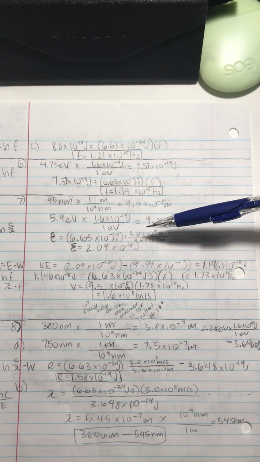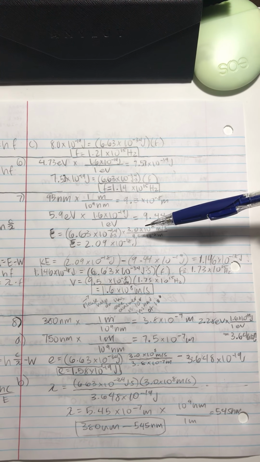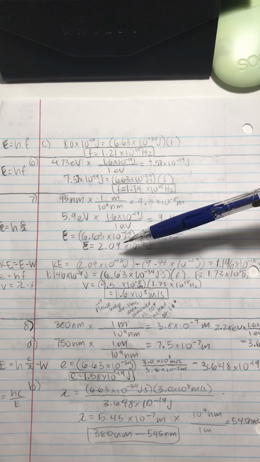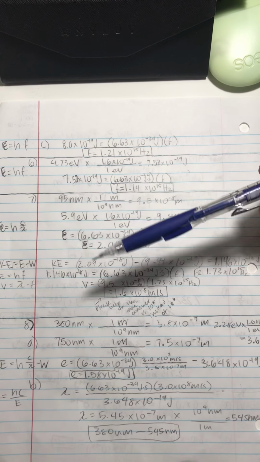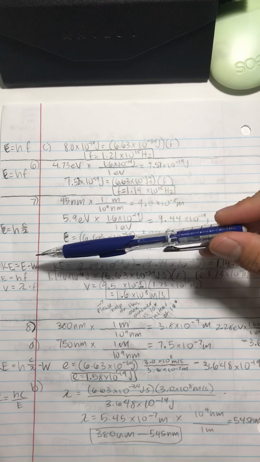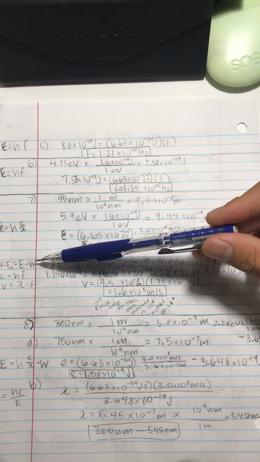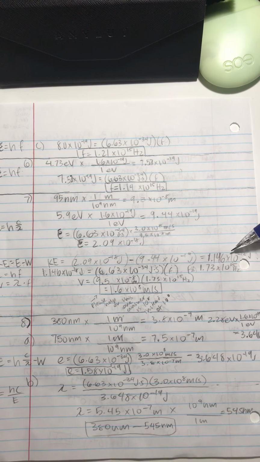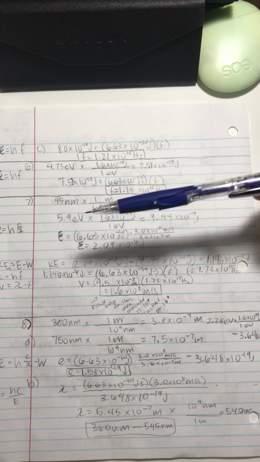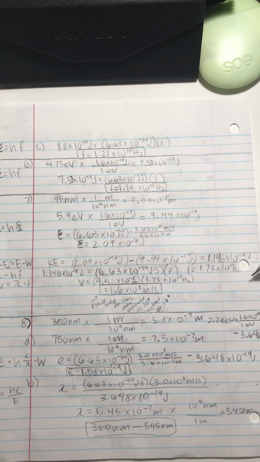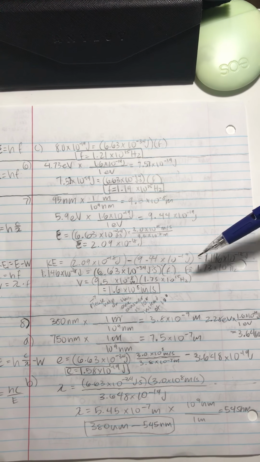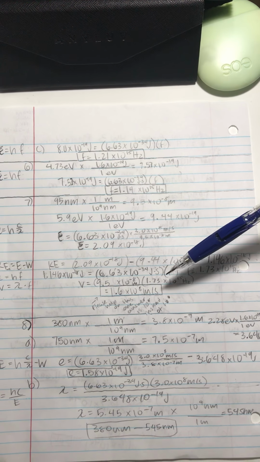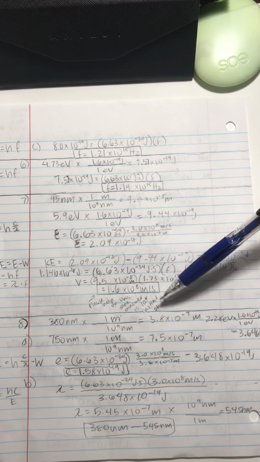From there, we're trying to find KE, so we can find the speed. And using E equals KE plus W, we convert to find KE, and this is it right here. And after that, we can plug it into the formula to find frequency. And after we find frequency, we plug it into v equals lambda times f. And then we're left with this value right here.